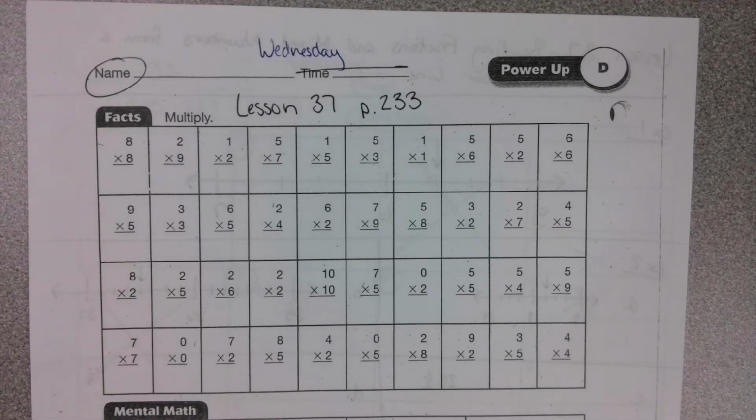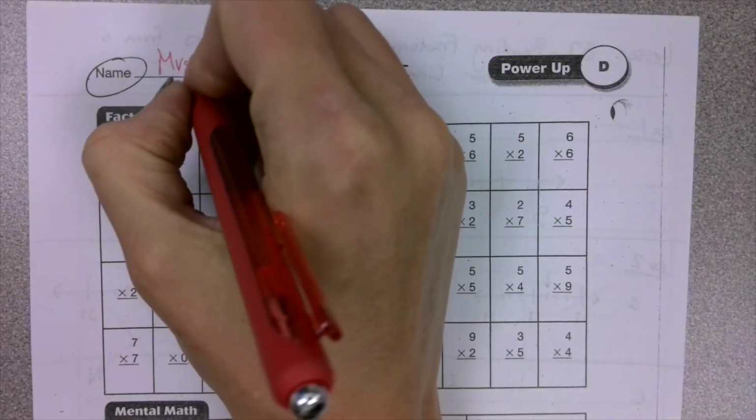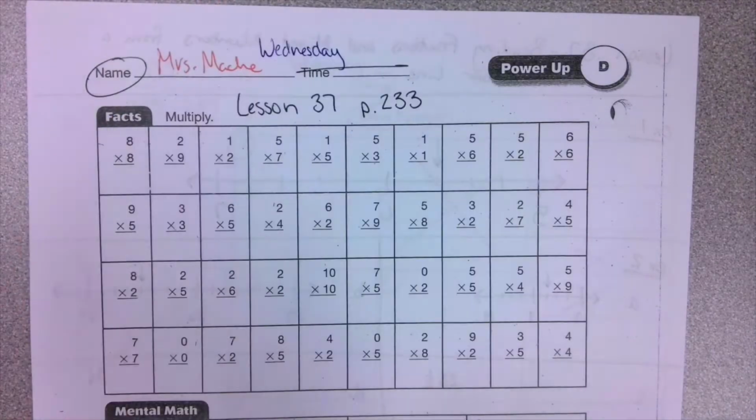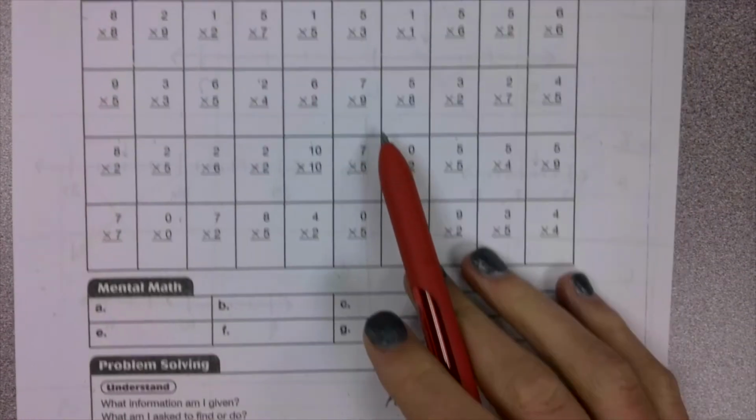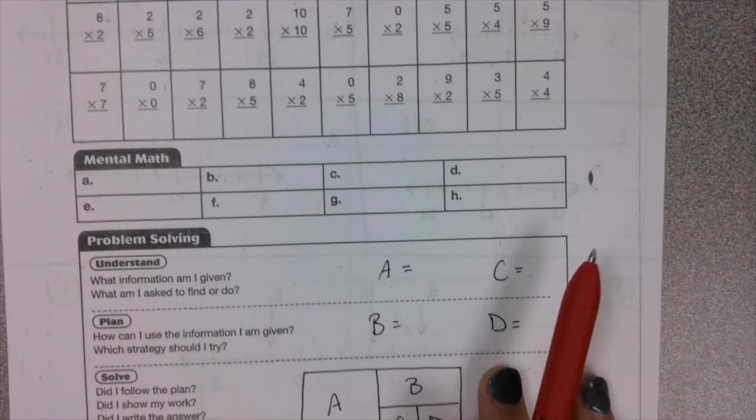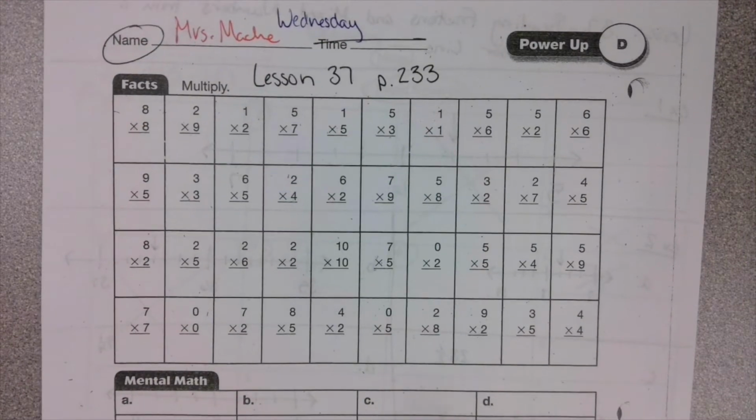Third grade, today we're on lesson 37. Make sure you got your name at the top. Then go ahead, rock out your facts, do your mental math, take a look at your problem of the day. When you're done, press play and we'll correct them together.